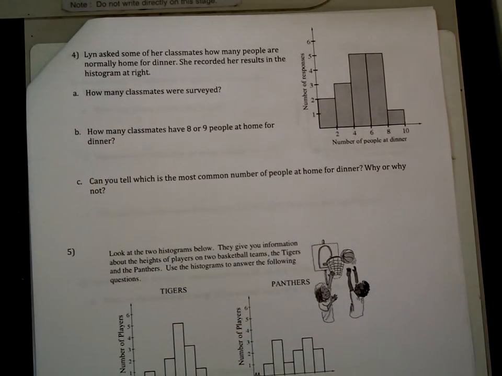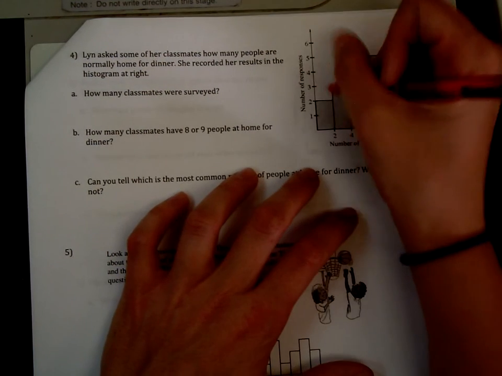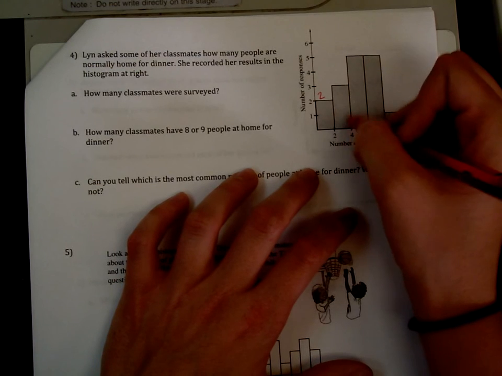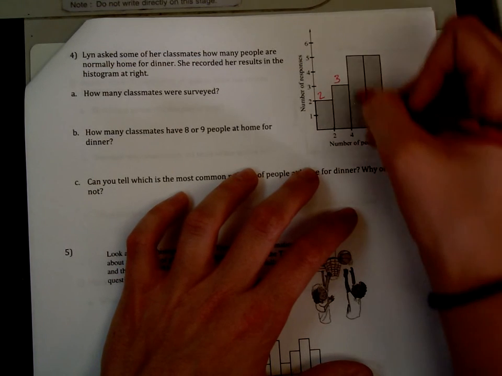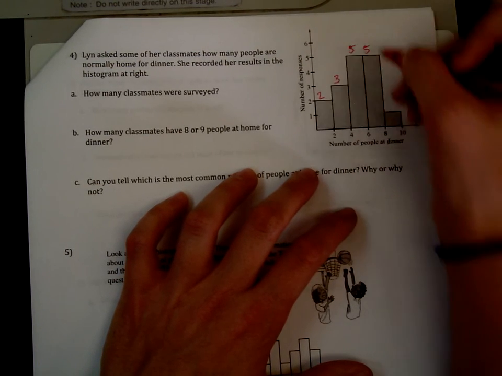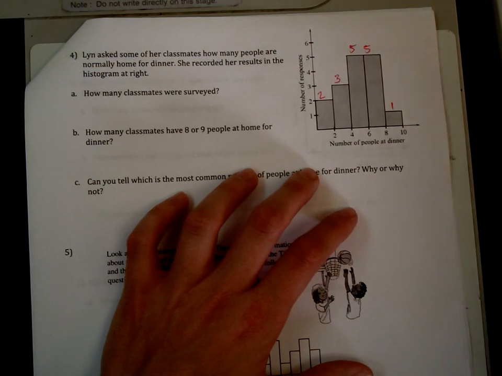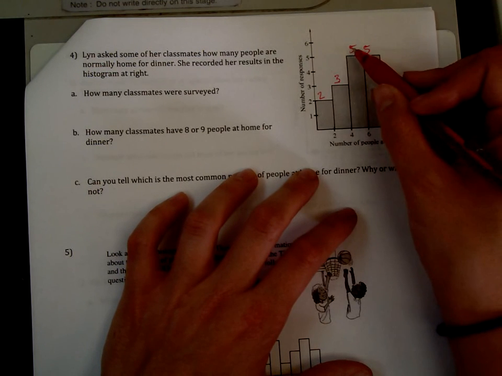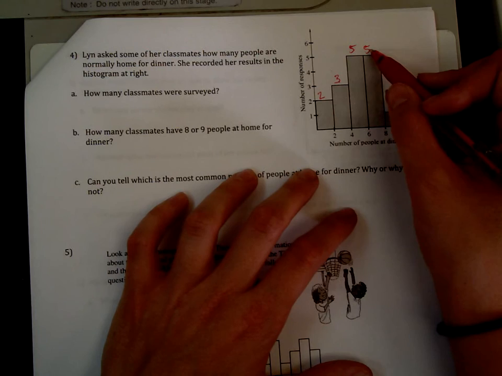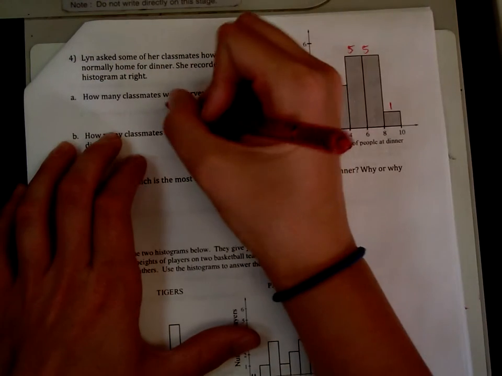Lynn asked some of her classmates how many people are normally home for dinner. She recorded her results in the histogram at right. How many classmates were surveyed? So let's see, in this bar we have 2. In this bar we've got 3. Here we've got 5, 5, and then 1. So 2 plus 3 is 5, plus 5 is 10, 15, 16 classmates.